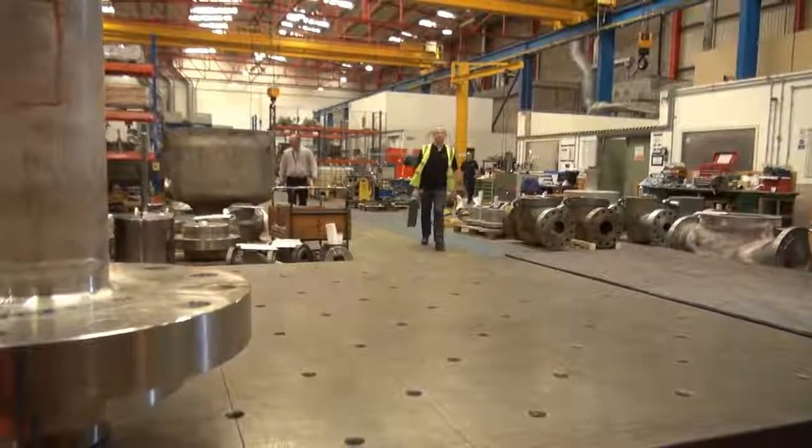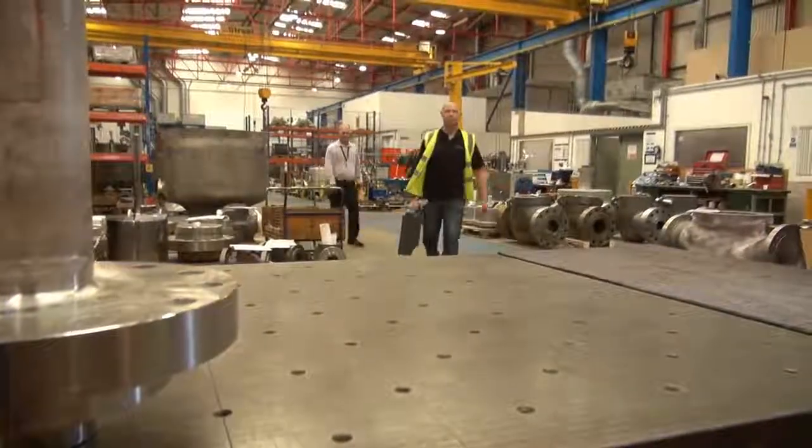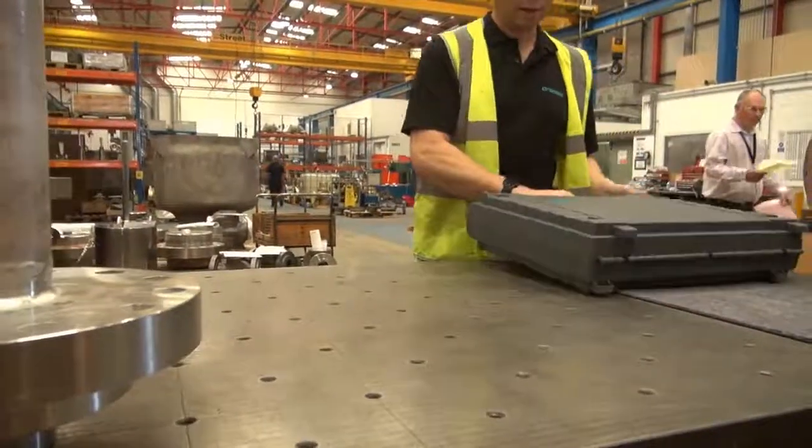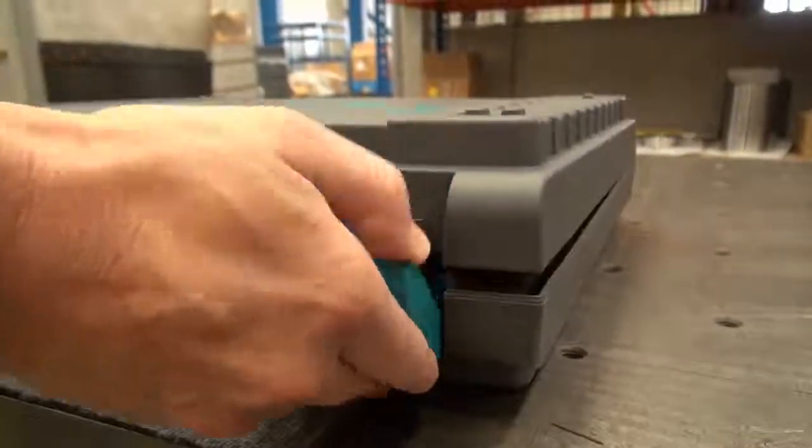Today I'm going to show you how to verify your Leeb device using all the tools inside your Equotip 550 box. You'll also be able to calculate your overall uncertainty.